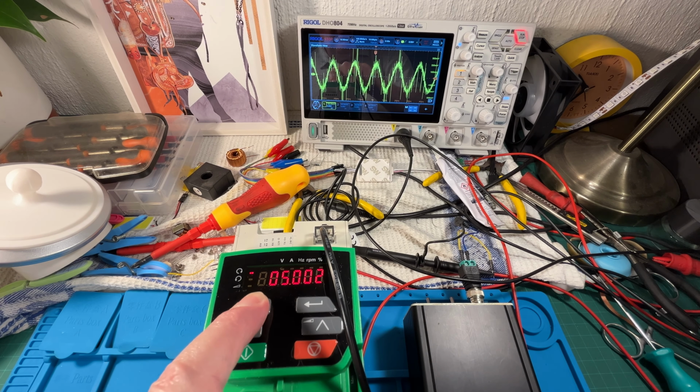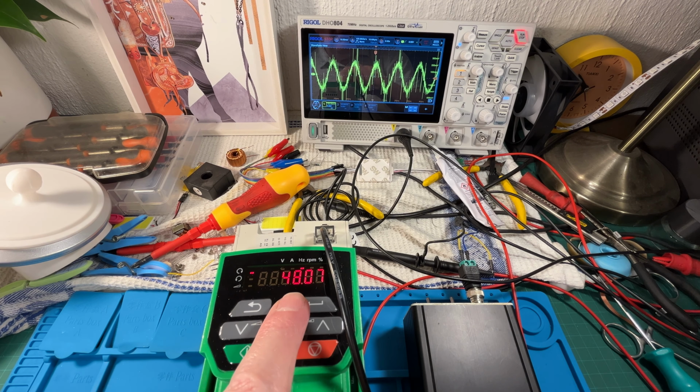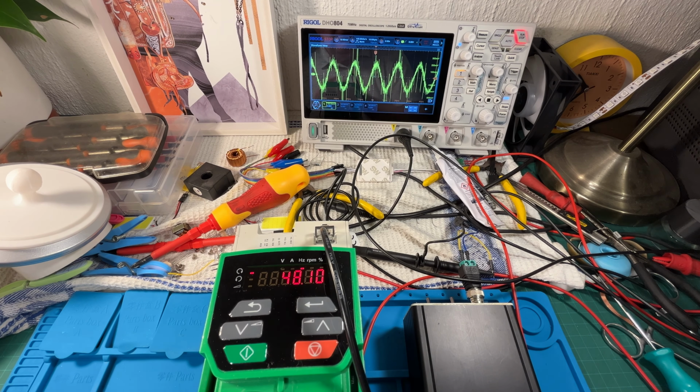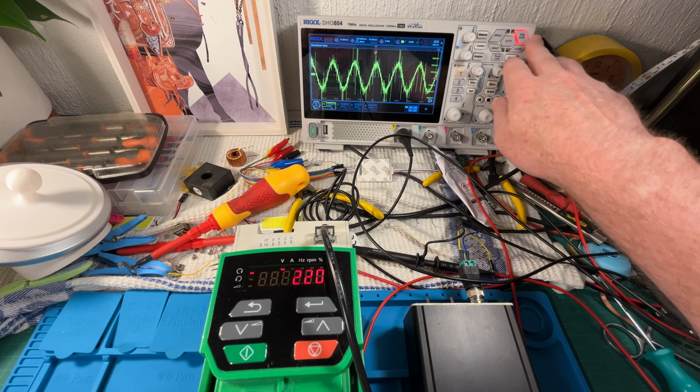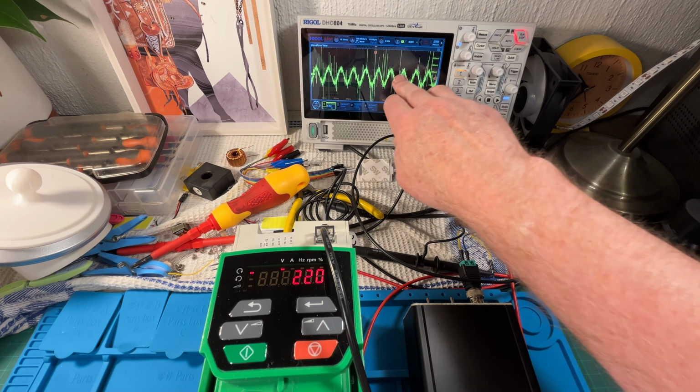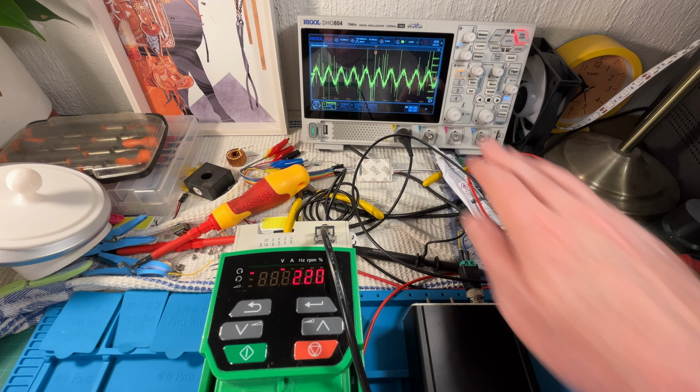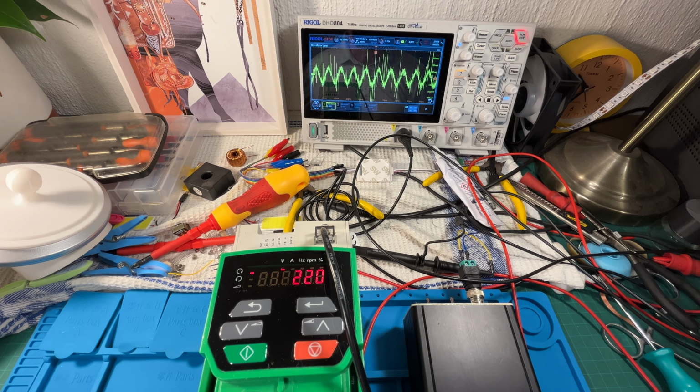Over there. Yeah, 48 Hertz. Now if I take it up to 100 Hertz, you can see we're still at 220. But what has happened here is our current has halved. That's what's called field weakening.